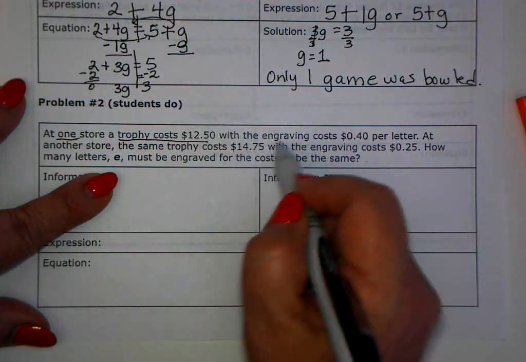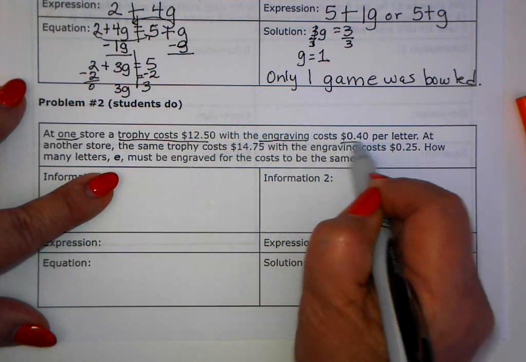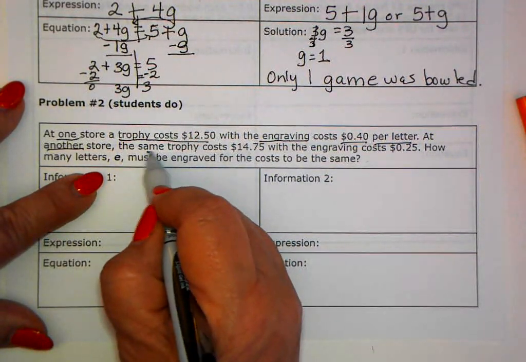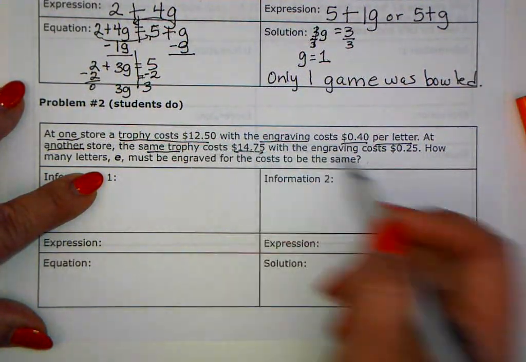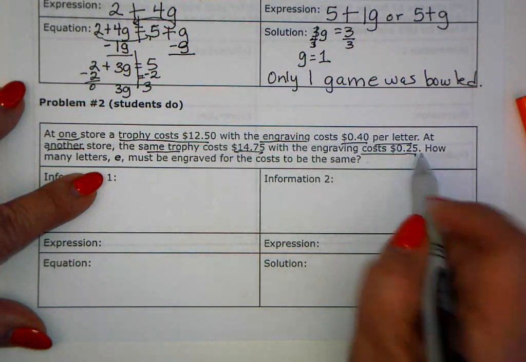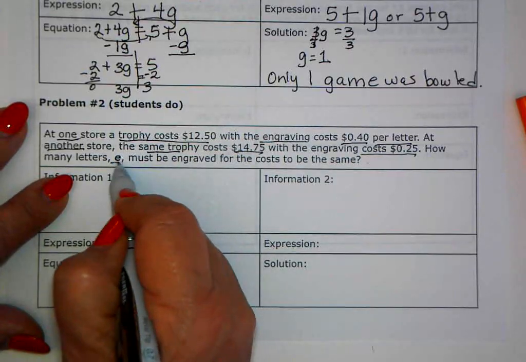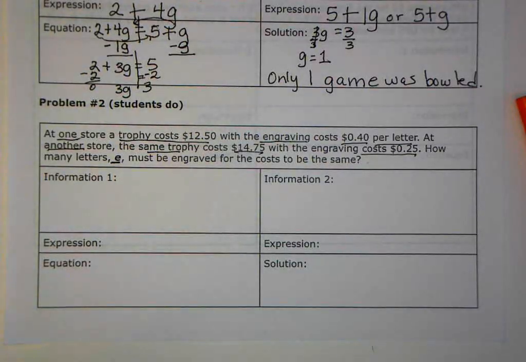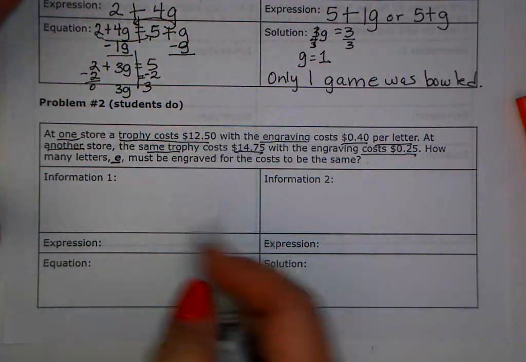Then engraving costs 40 cents per letter. At another store, same trophy costs $14.75, with engraving costs 25 cents. How many letters, we're going to use E to find the number of letters, must be engraved for the cost to be the same? So for them to have the same amount of cost, how many letters are allowed to be engraved? So let's look at this first one.